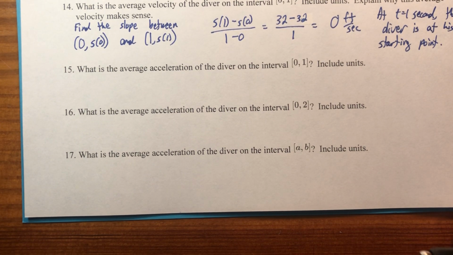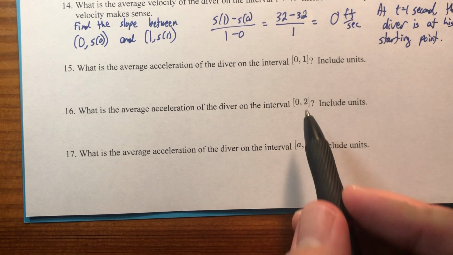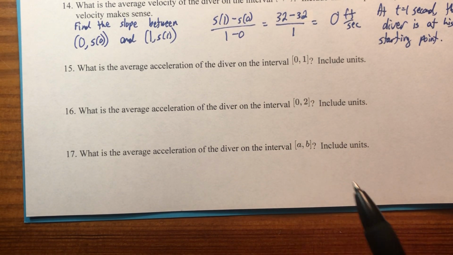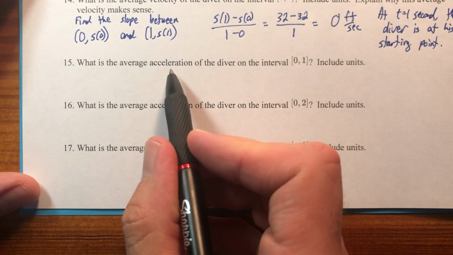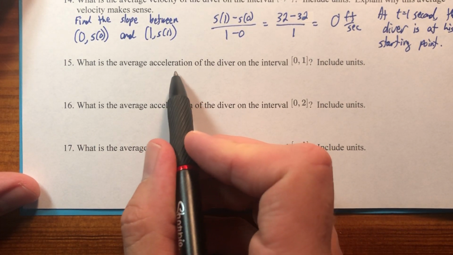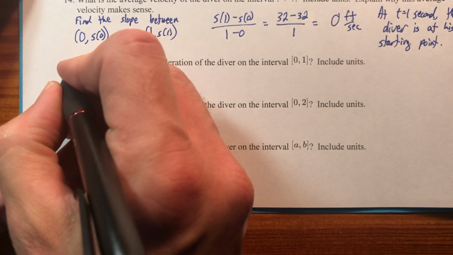Okay, now we have a series of 3 questions that are going to give us some very interesting and curious things. So let's deal with that. What is the average acceleration of the diver from 0 to 1, from 0 to 2, and from A to B? Wait, what? Now I have to just plug in A's and B's? Okay, well, I'm not going to be plugging things into the acceleration function. I'm going to be plugging things into the velocity function. So again, we're going to find the slope.